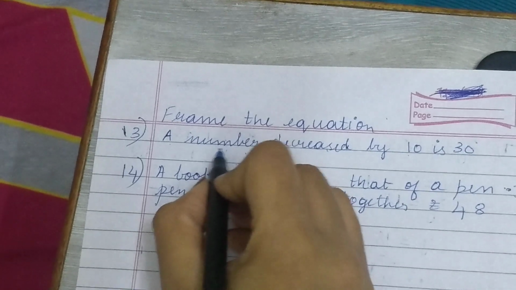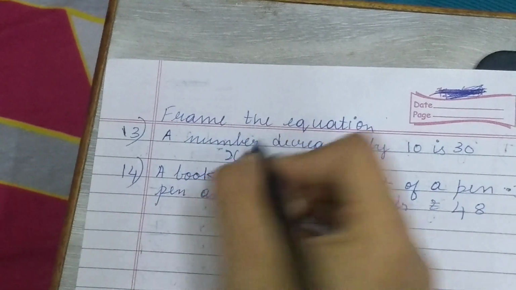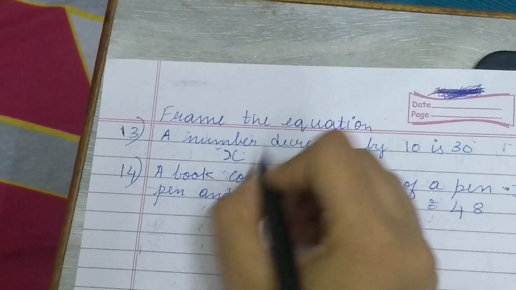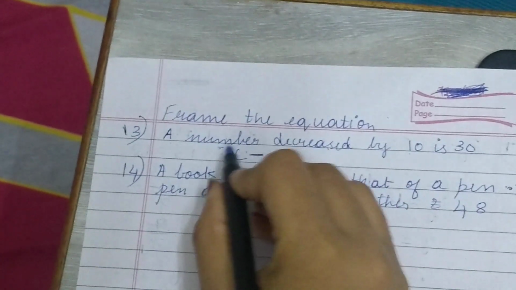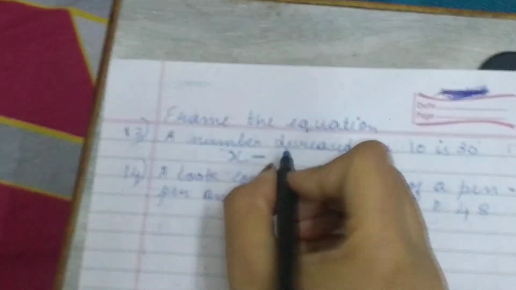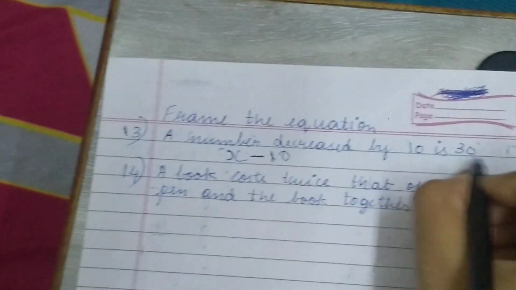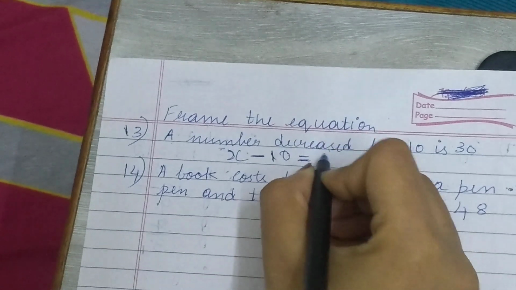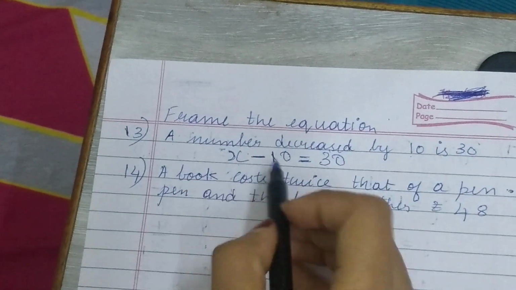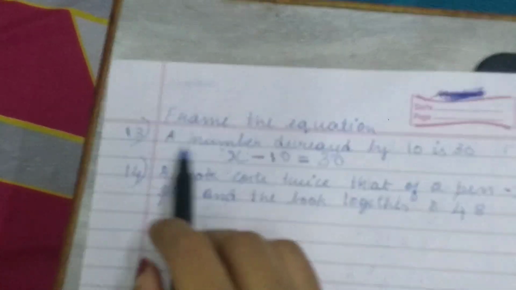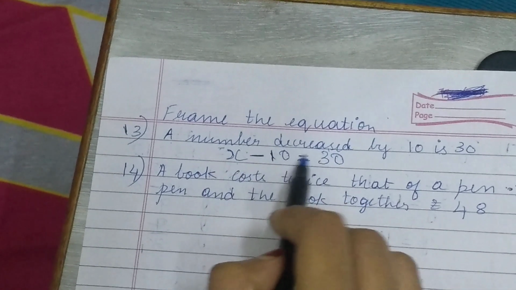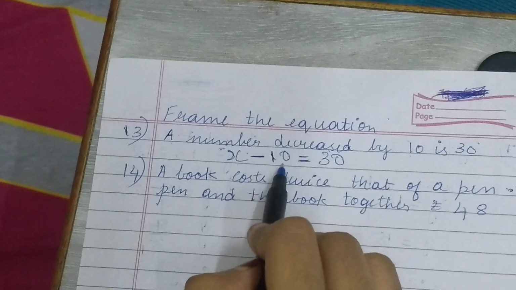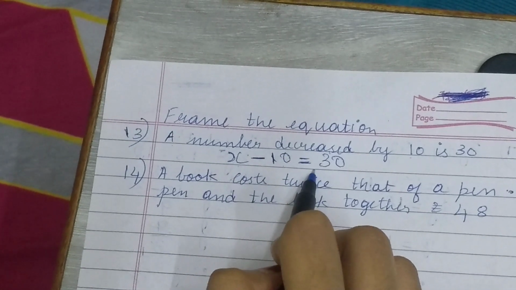So we'll assume a number as x. Decreased means subtraction, so I'll put a minus sign. A number decreased by 10, so we'll put 10 here. Is 30 is nothing but is equal to 30. That's all, only this much is your answer. You have to frame this in an equation form. This is called an equation. If you get an is equal to sign with a variable and a number, that means it is an equation form.